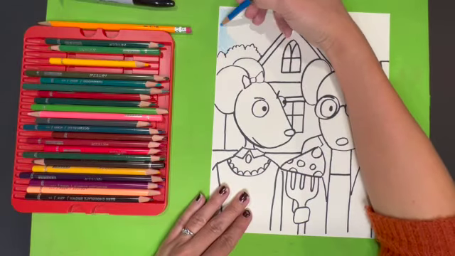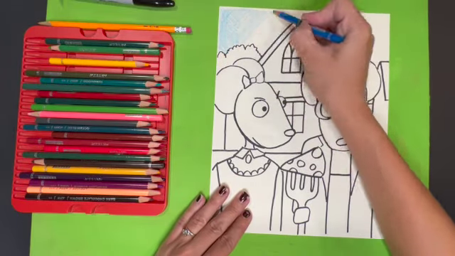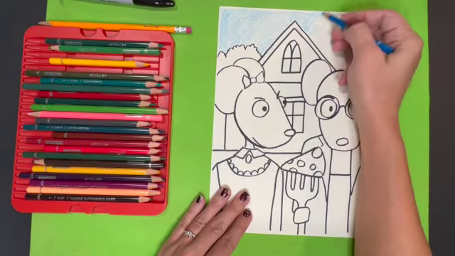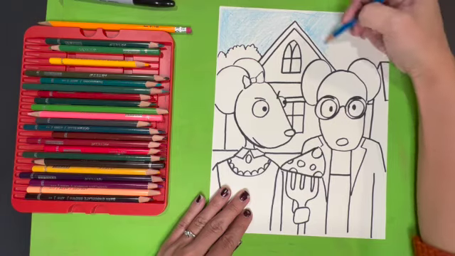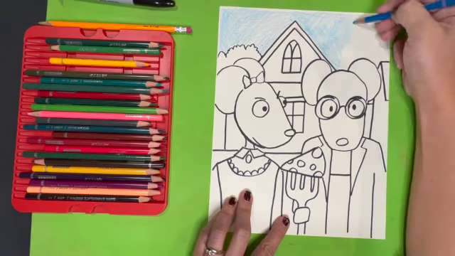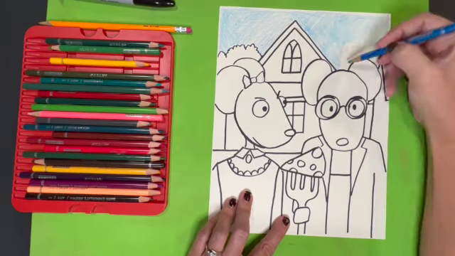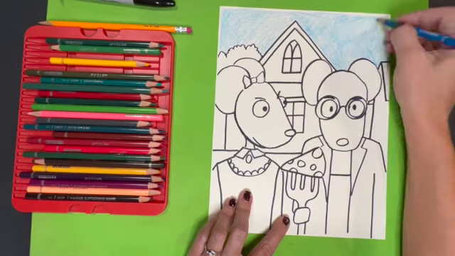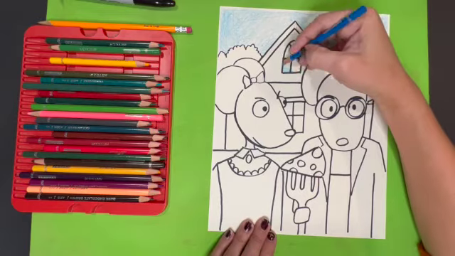I'm going to use some colors that are similar to the picture, but we'll also change it up a little bit as well. As you can see, I have sped up my video so that you can just get an idea of the coloring that I do.